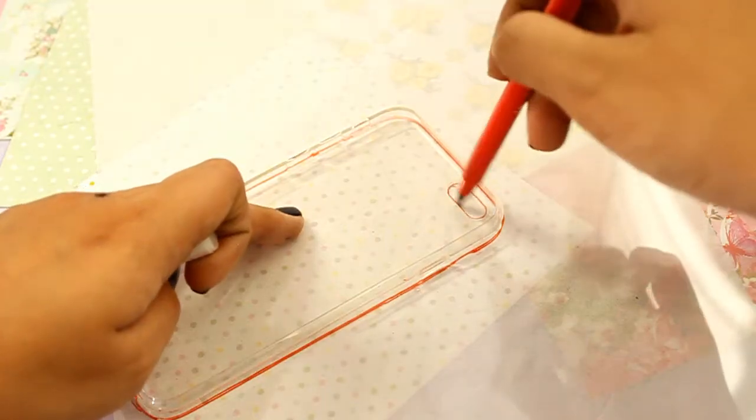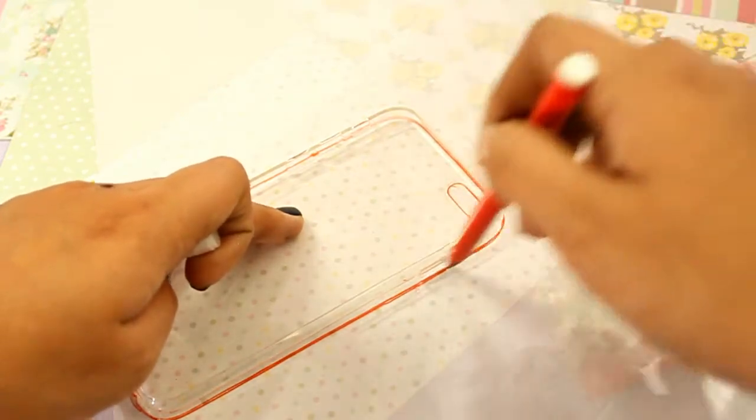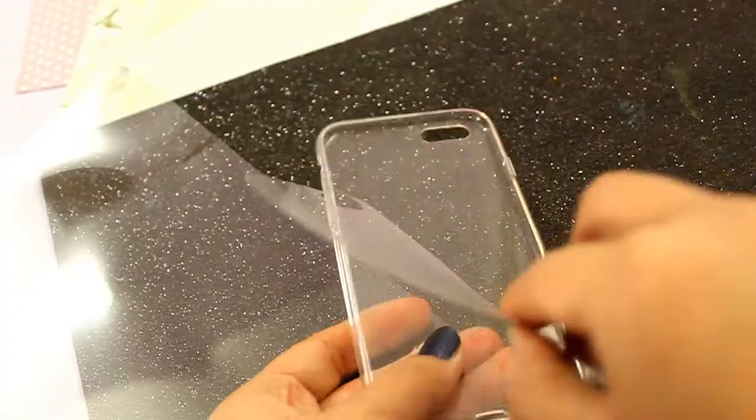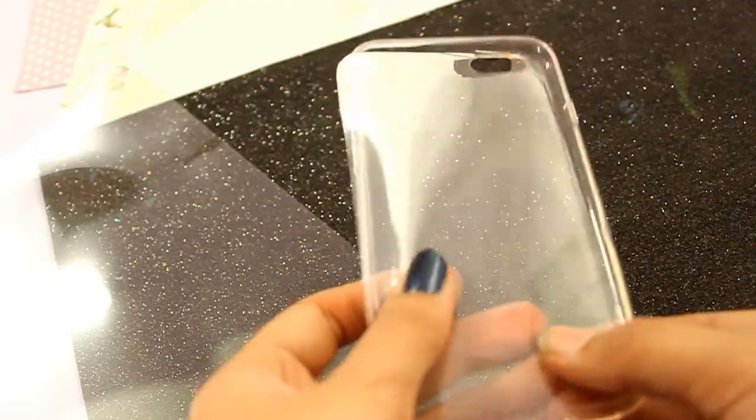Trace the case out and cut it down. This is like the template or base for all the DIYs I show now. I am a tumbler freak. If you are too, then you must try this out.